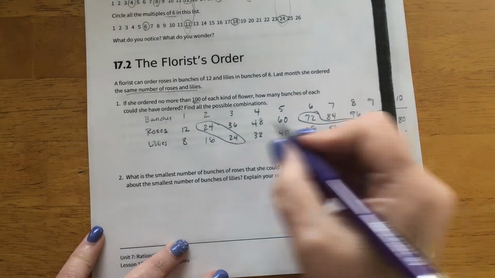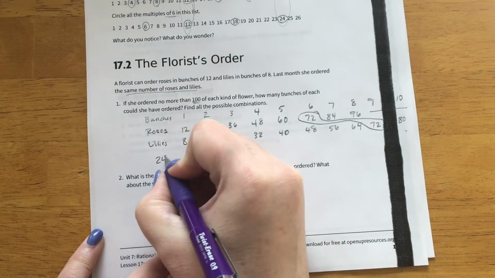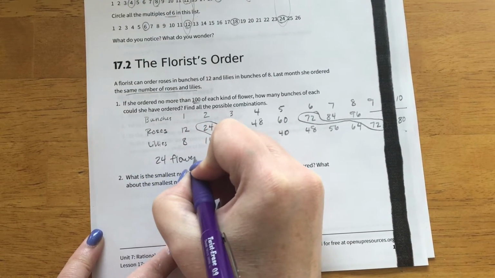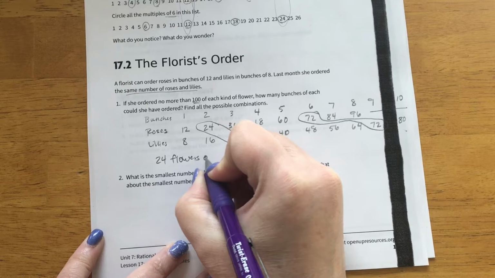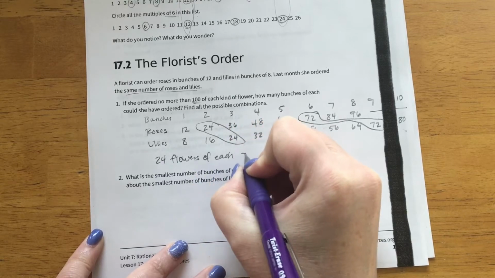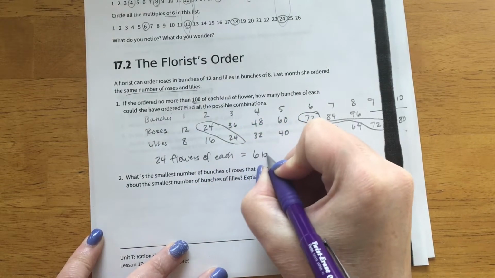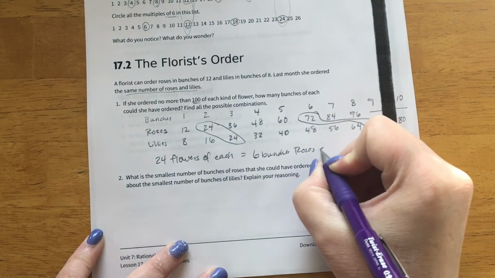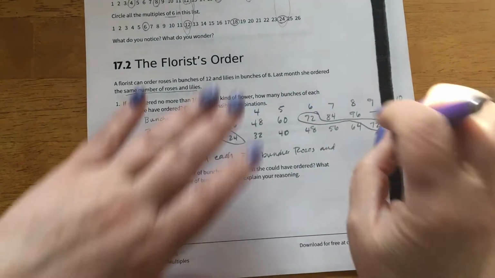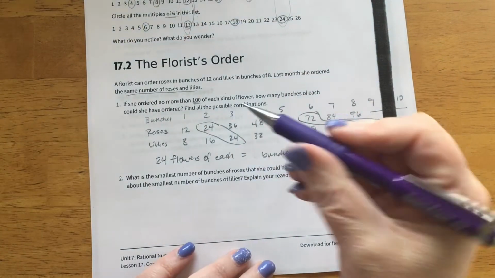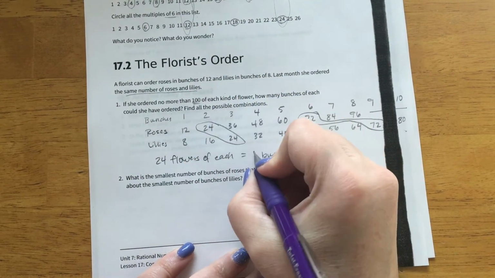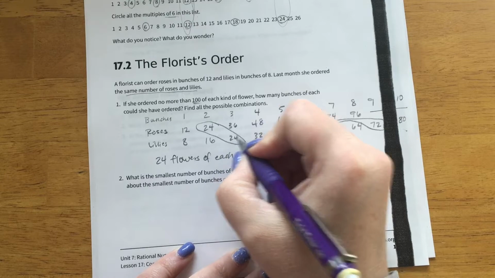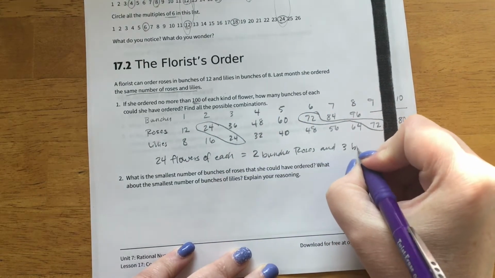So to get 24 flowers of each, right? She would need, and no, not 6. Oh my goodness, what am I doing? She would need 2 bunches of roses and 3 bunches of lilies.